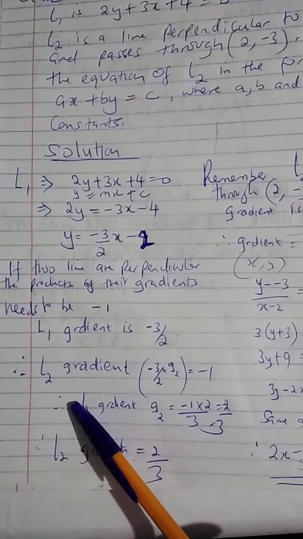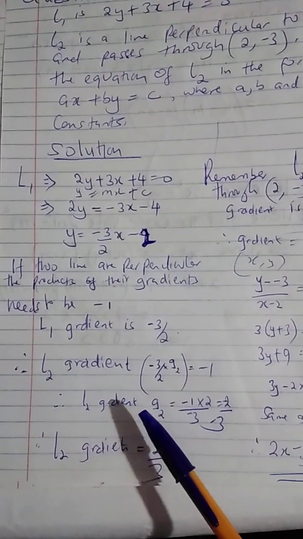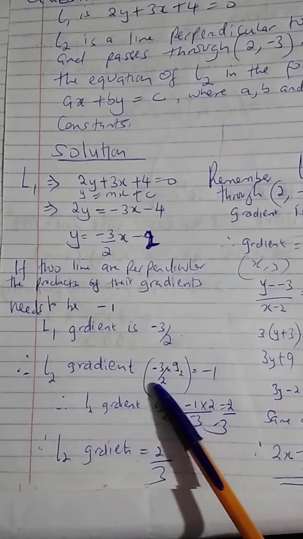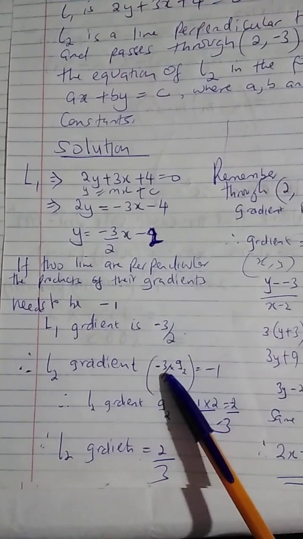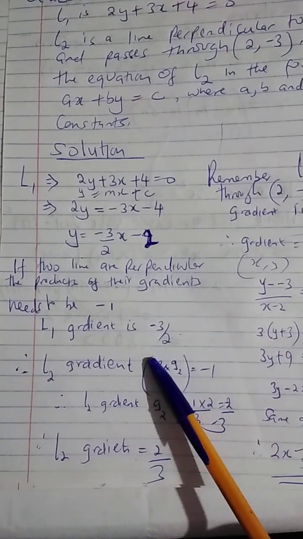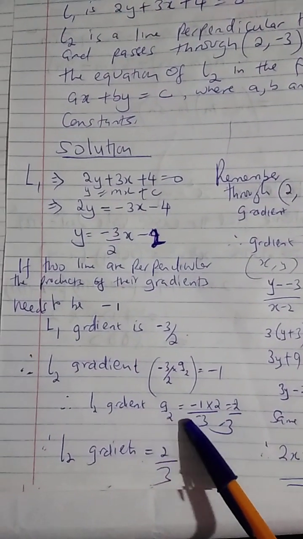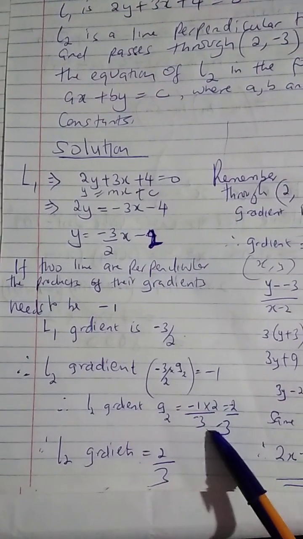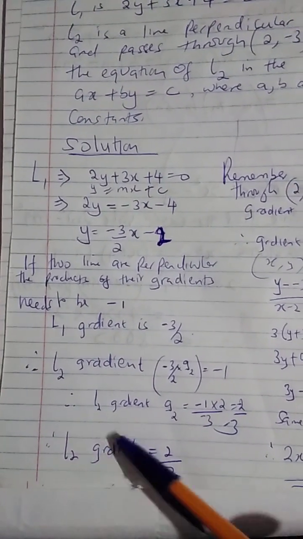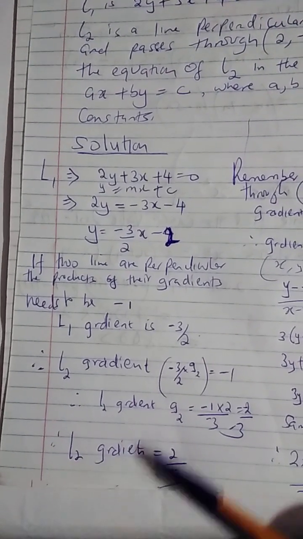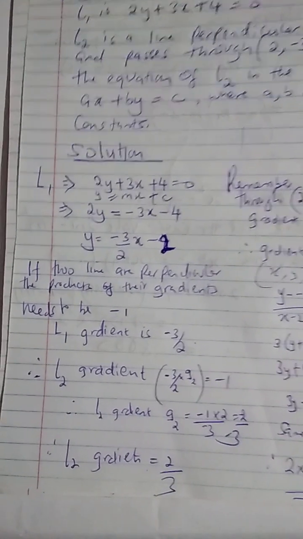Now, g2 is equal to, remember we cross multiply, -1 times 2 on the upper side, and the -3 we bring to the lower side. Now we'll have the gradient of line L2 as -2 over -3, which gives us 2/3. Now this is the gradient of line L2.